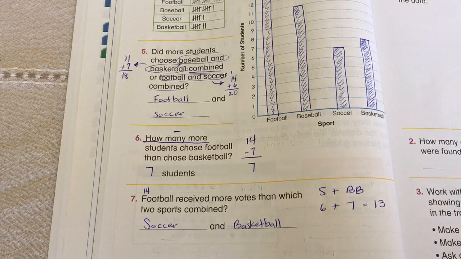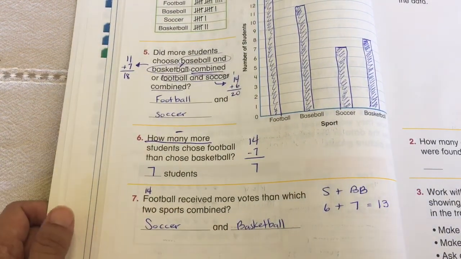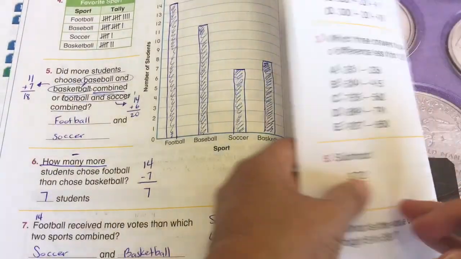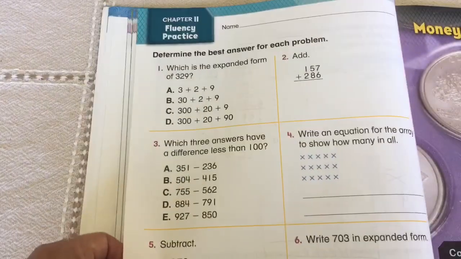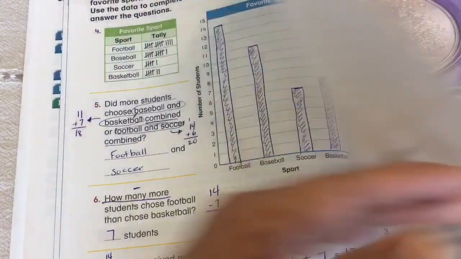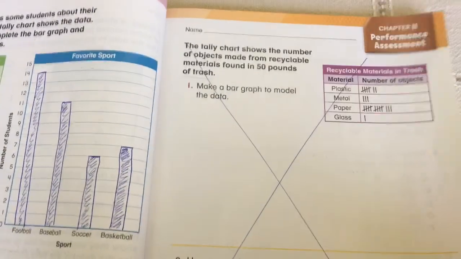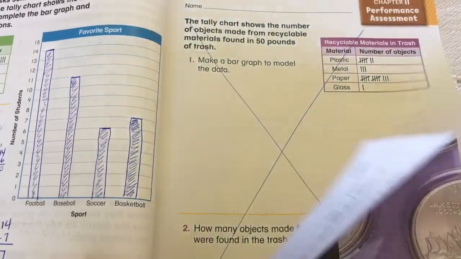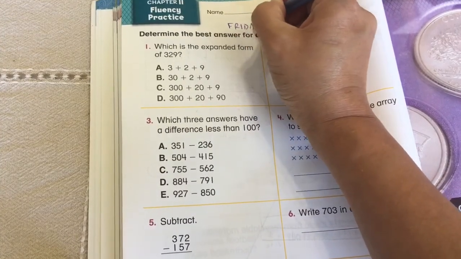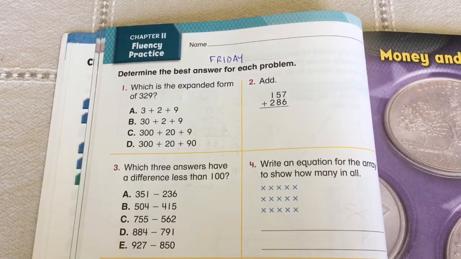Now, tomorrow there is not going to be any video because you are on your own doing the test. And also the day after that, you are going to be doing fluency practice. That's it. Just these 10 problems. You're not going to do performance assessment. I'll cross that out. So no performance assessment on Friday. But on Friday, you will be doing fluency practice. This is just a review.